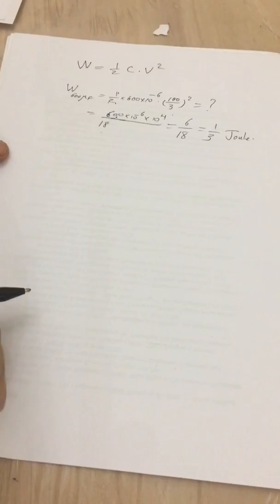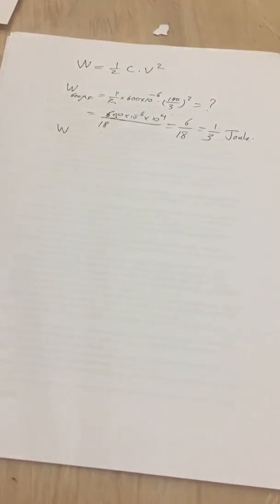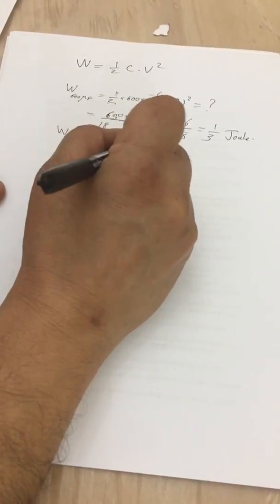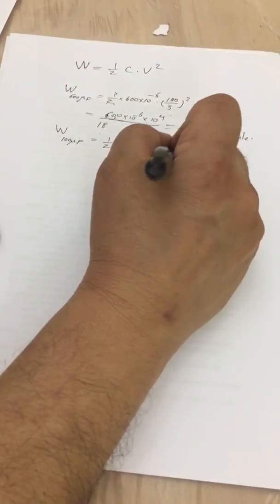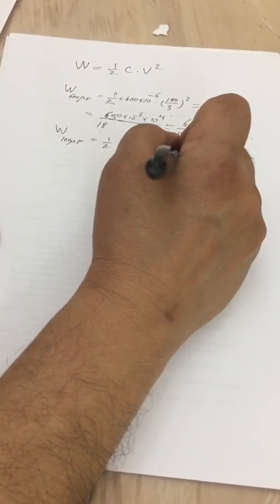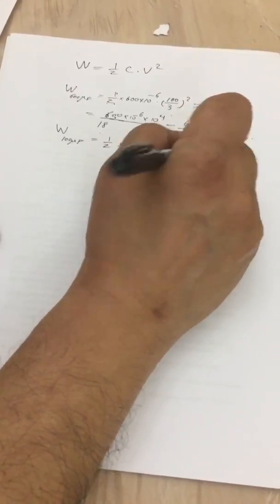Okay, now to calculate the stored energy in the originally what we have here, the 100 and the 200. So the stored energy in the 100 microfarad is equal to half times 100 times 10 to the power minus 6 times the voltage we have calculated, which is 2/3 times 100, so 200/3 squared.